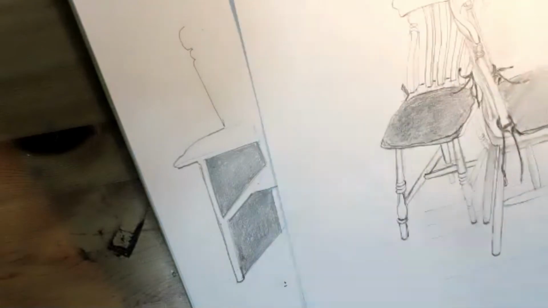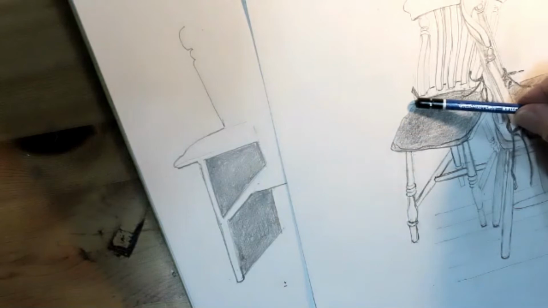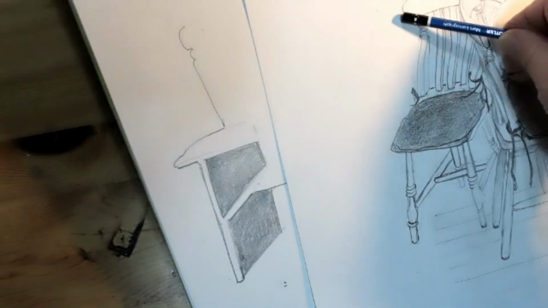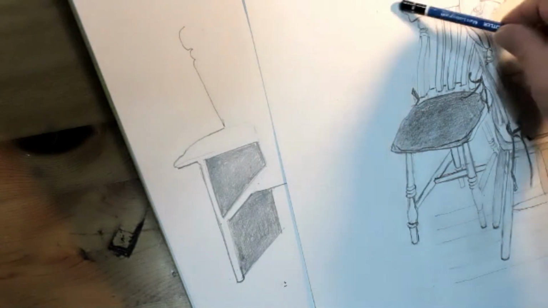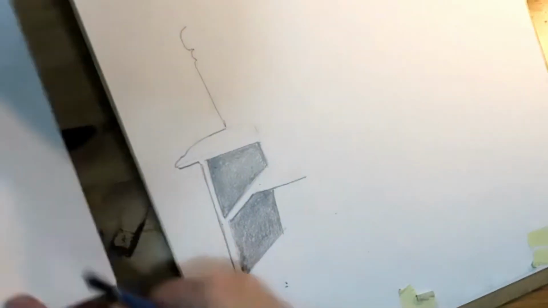Now, in reality, I've gone up this leg here, round the seat, up the bar, but it's actually leaning the other way in this case, and along a little bit of the top of the back of the chair.